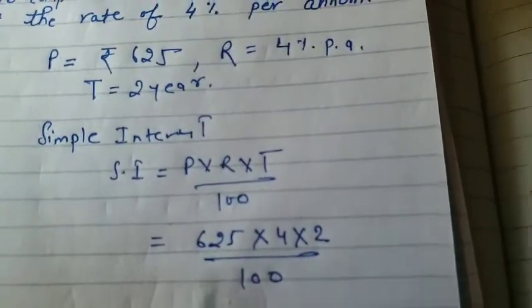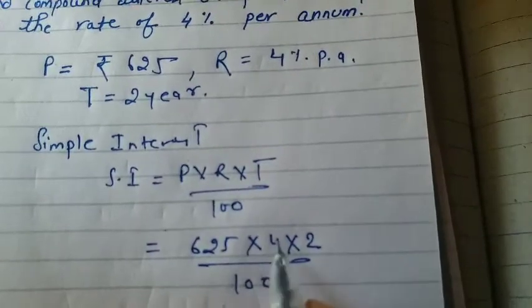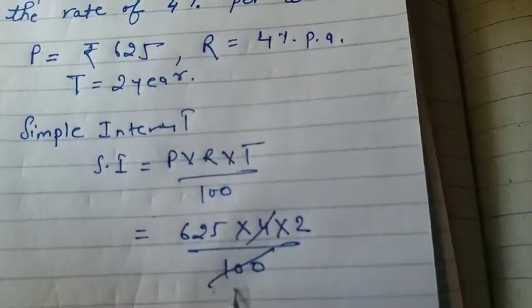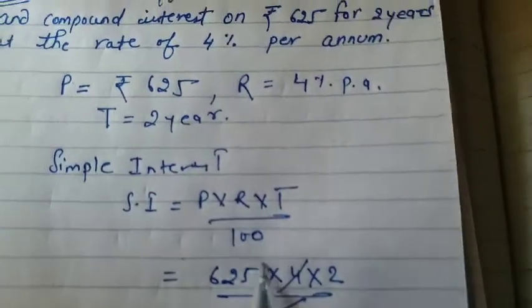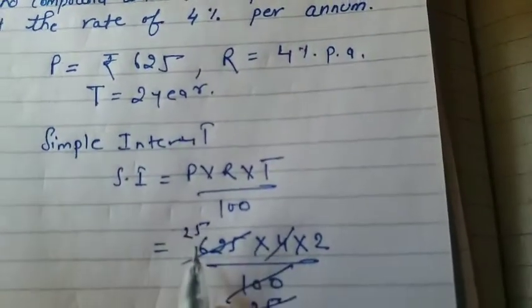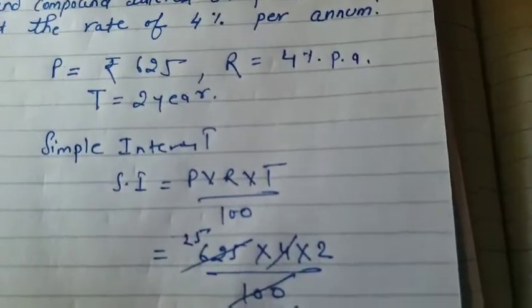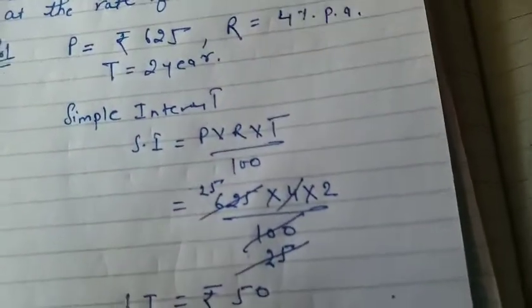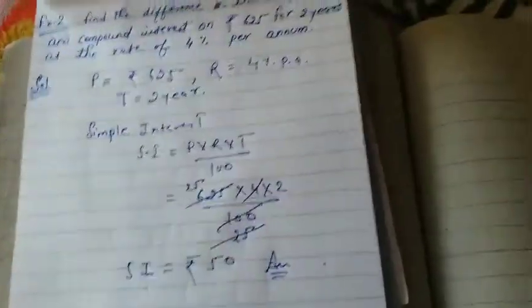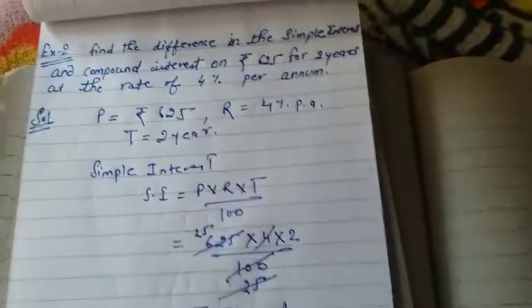Now solving it, we cancel by 4: 4 twos are 8, 4 fives are 20, and 25 fives are 125... 25 twos are 50. Here the SI is rupees 50. This is the answer.